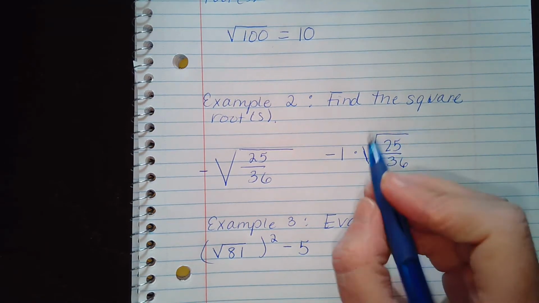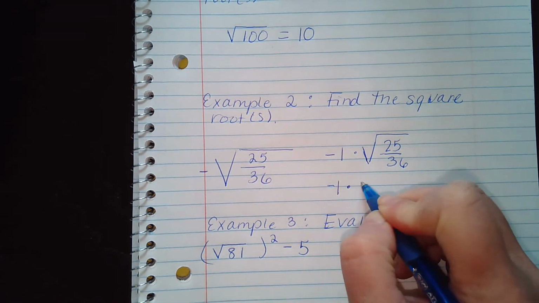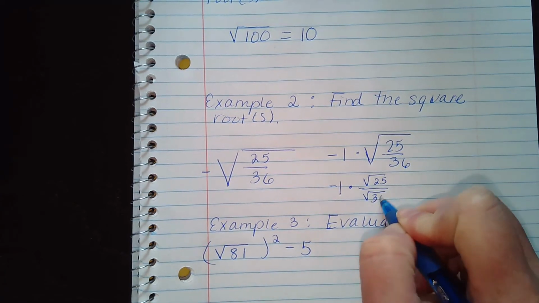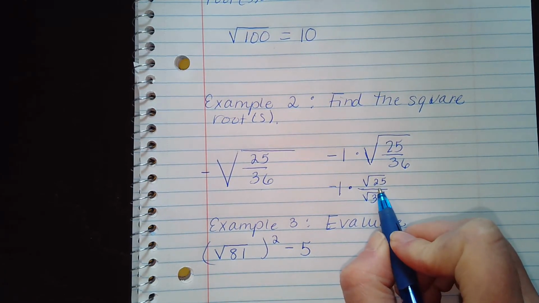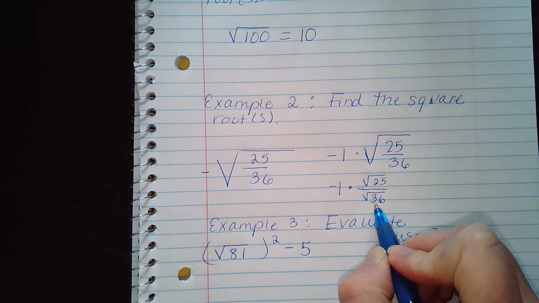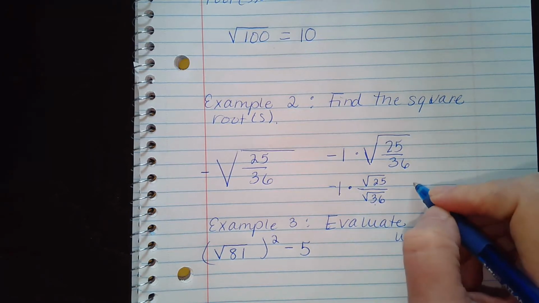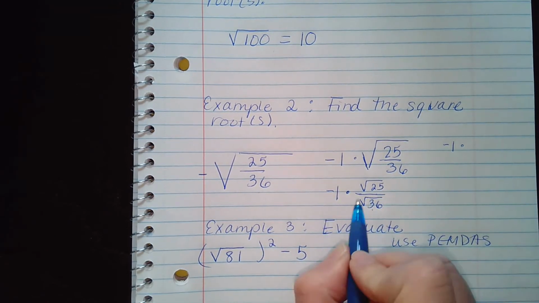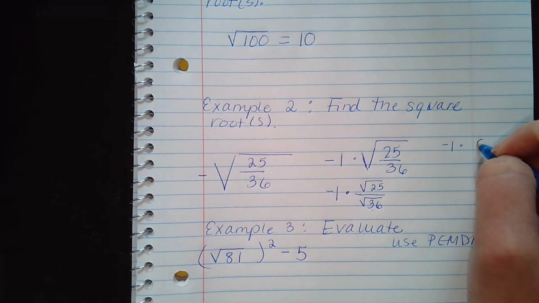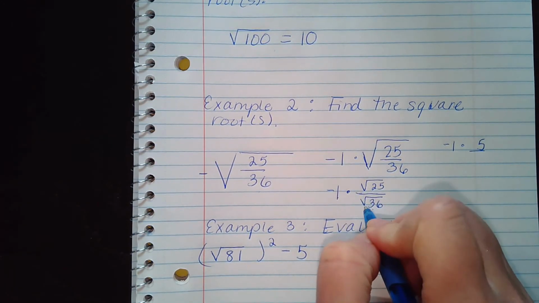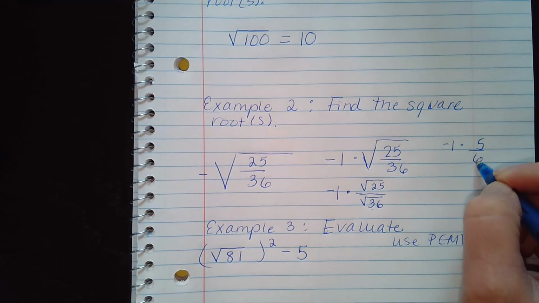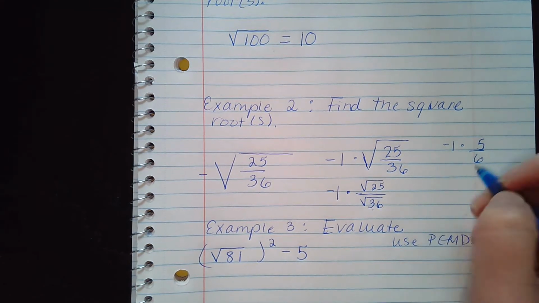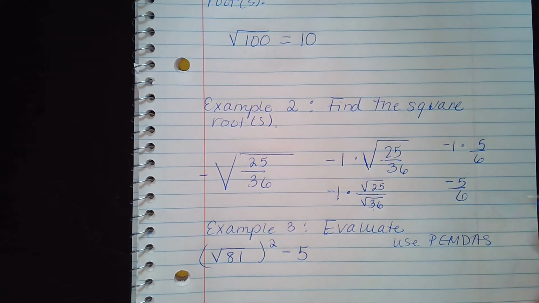If you have a fraction, you can separate your roots by denominator and numerator, just like this. So I can take the square root of 25, make it a fraction over the square root of 36. To continue, I'd have -1 times the square root of 25, which is a perfect square also, that's 5, and the square root of 36, which is 6. So in the end, all I'm doing is -1 times 5/6, which is -5/6 for my answer.